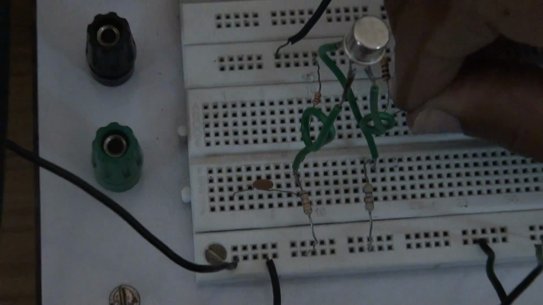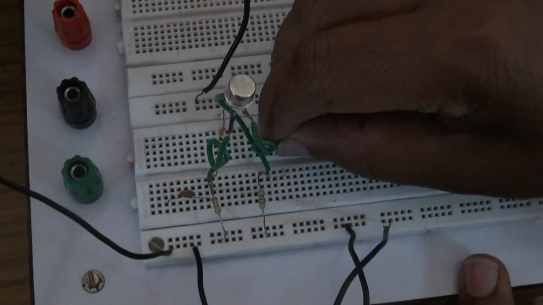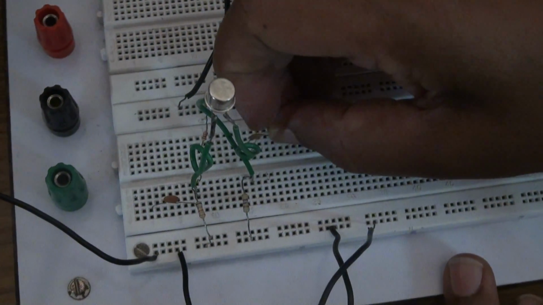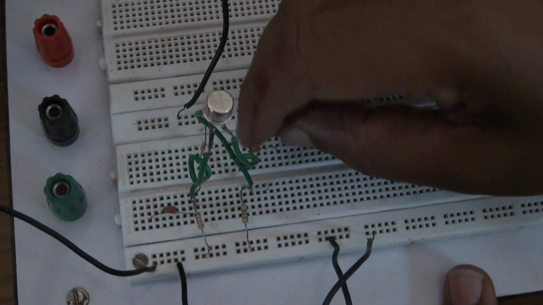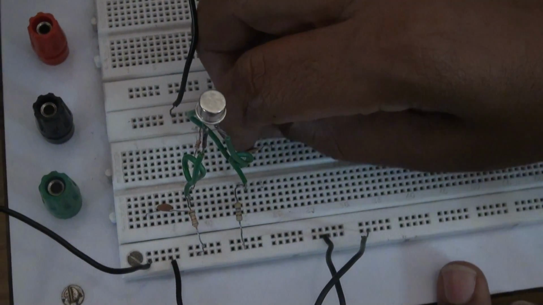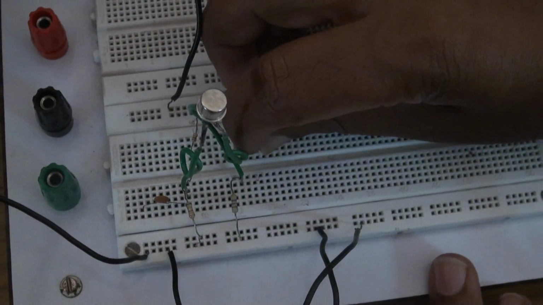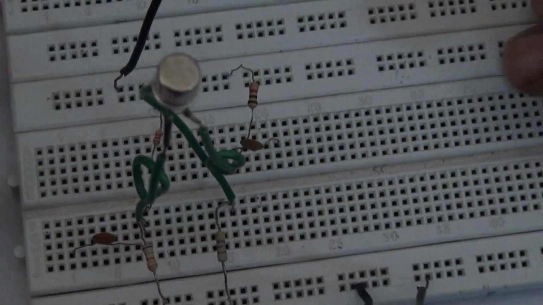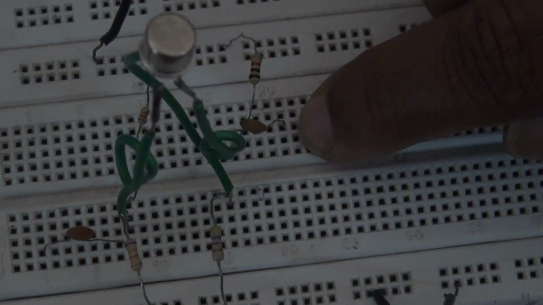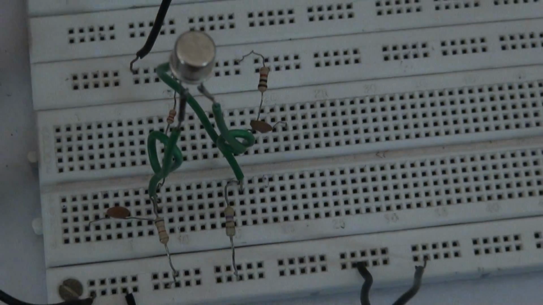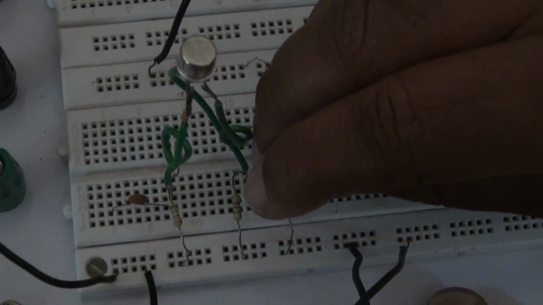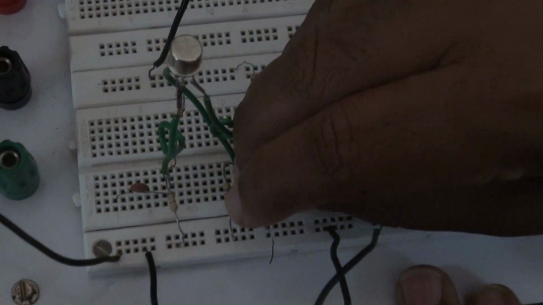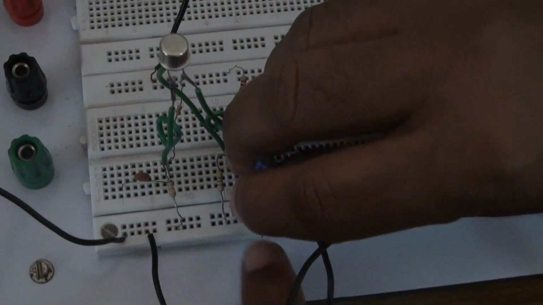That is CI, the input coupling capacitor, and we have to connect another coupling capacitor to the collector junction. We apply the input signal to this point, and take the output from this point. And one more capacitor, called the bypass capacitor, should be connected from the emitter junction to ground.